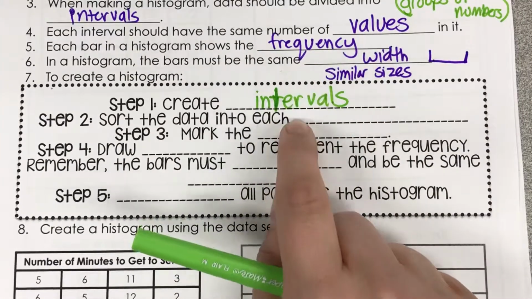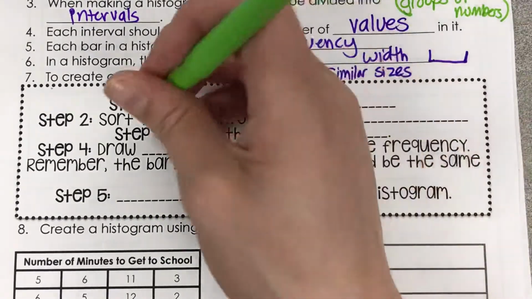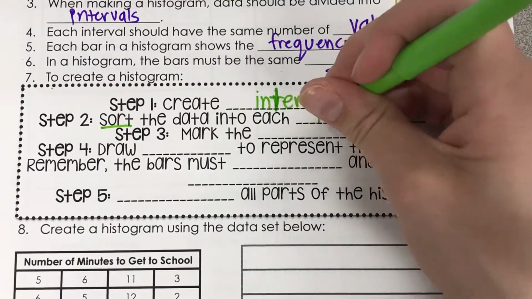Are you counting by ones? Are you counting by twos? You need to figure that out. Step 2 is then you sort the data into each interval.